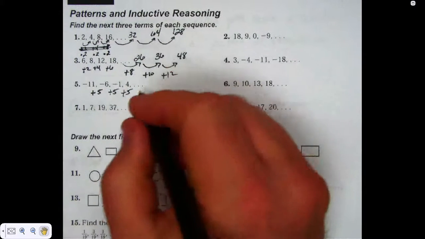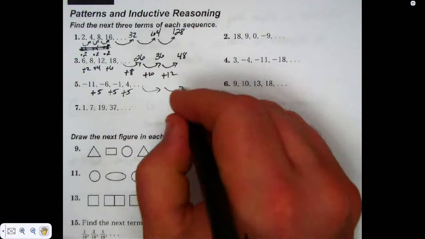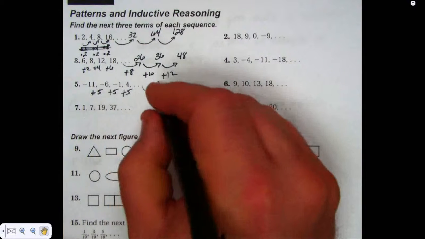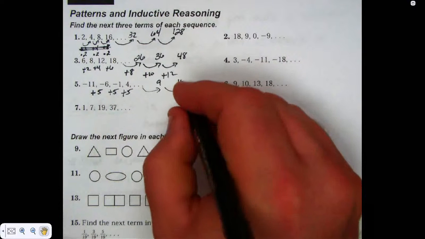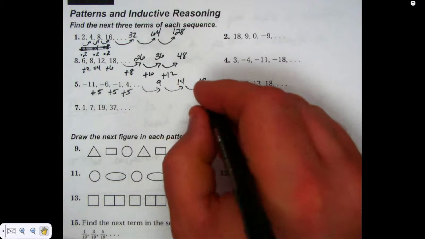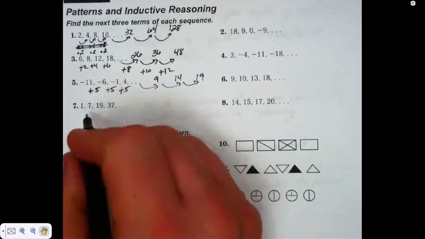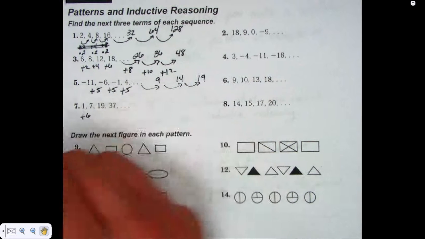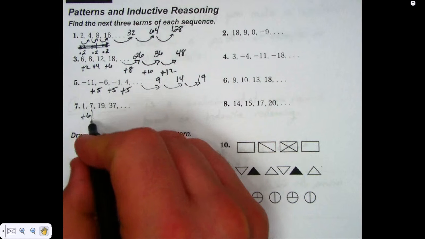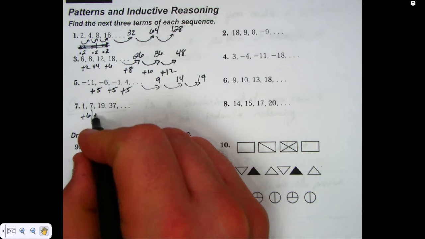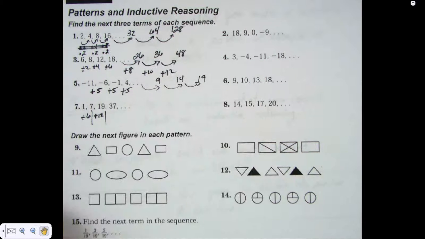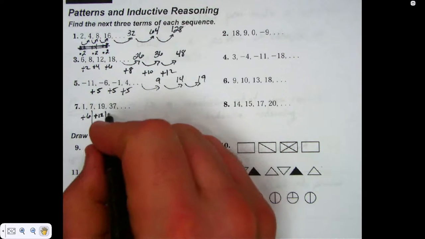So what's the next one? What are you going to do each time? So the next one is what? 9, 14, and 19. There you go. How about number 7? What are you doing here? Adding 6? What are you doing here? Adding 12?